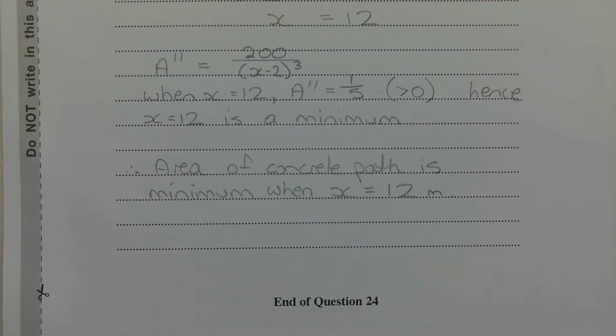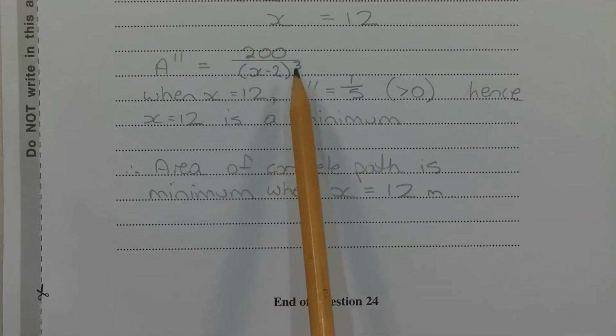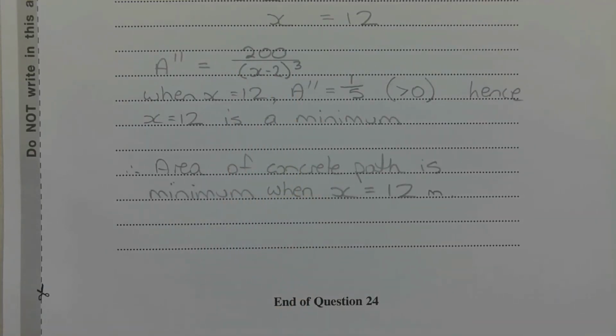The last step is to show that when x equals 12, the area of the concrete path is a minimum. And we can do that by finding the second derivative, A double dash, and that equals 200 over (x minus 2) in brackets cubed. Substituting x equals 12 into the second derivative, the value of A double dash is equal to 1 over 5, which is positive. Hence, x equals 12 is a minimum. Therefore, the area of the concrete path is minimum when x equals 12 meters.